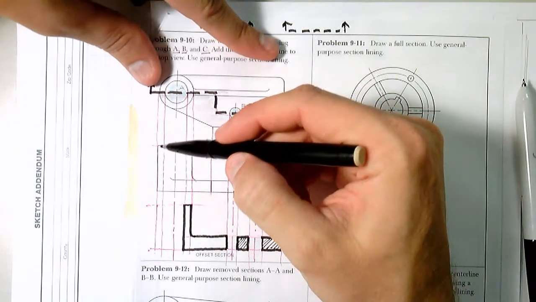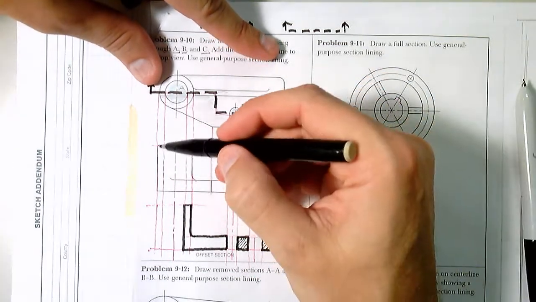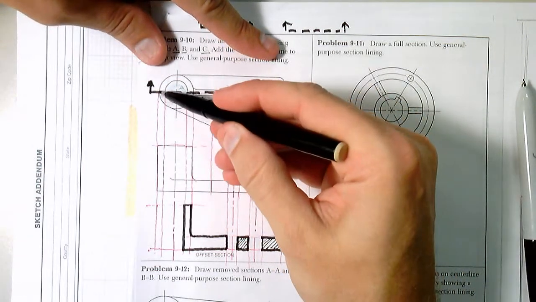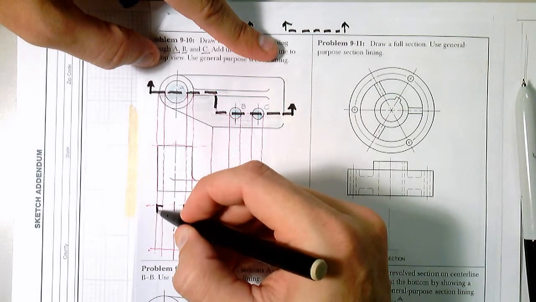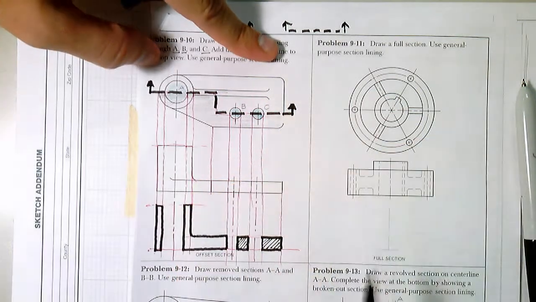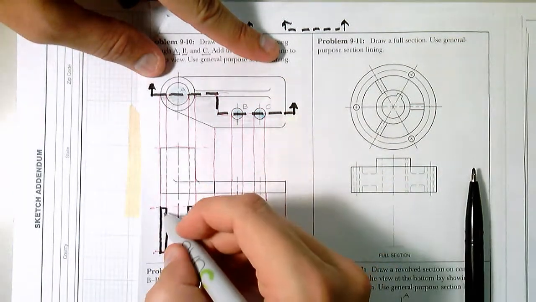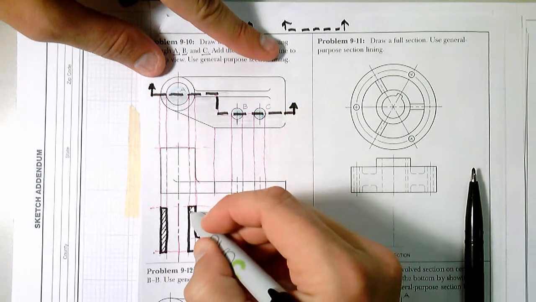Okay, and then the final one, we're pretty much there, we've drilled through the entire object, is this little sliver that we're cutting through on the other side of A. And that will look just like this. And of course we come back, we hatch these in. Try to be even, all 45 degrees.